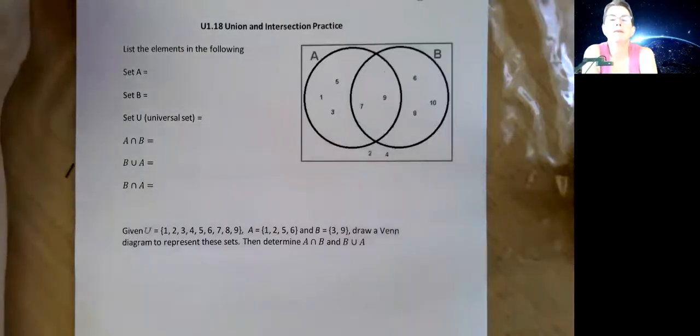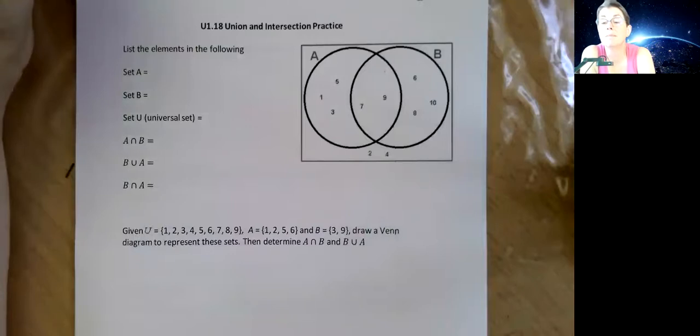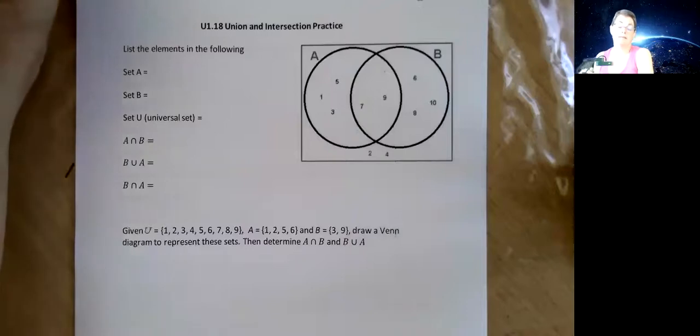Alrighty, this is video 118, union and intersection practice. You know what you should do? You should pause your video, turn it off, and do the question, and then either turn the video back on and watch me go through the solution, or you can go through the solution set in the back of the notes. Either one, but I'm pretty sure you can do this on your own. All right, I'm going to trust you did that, and you were just watching to say, yes, I got this.